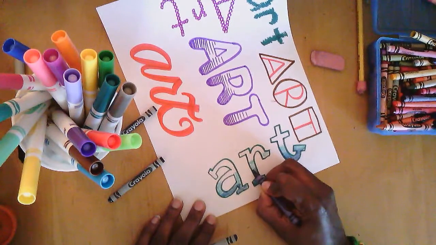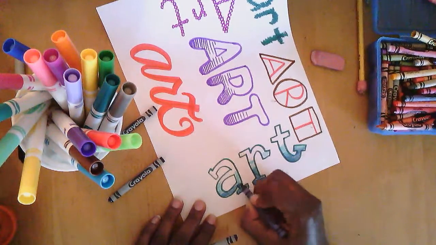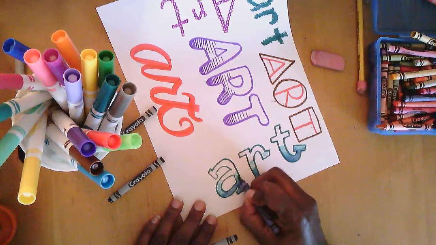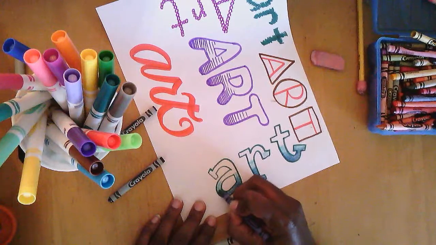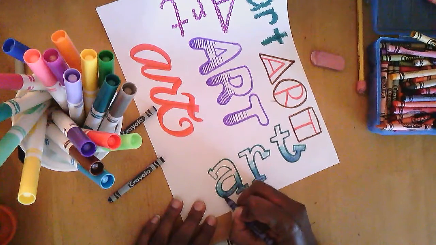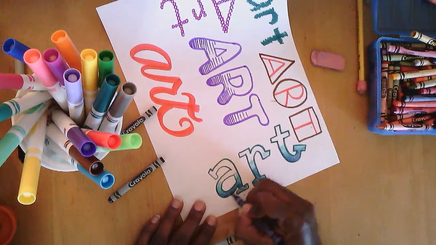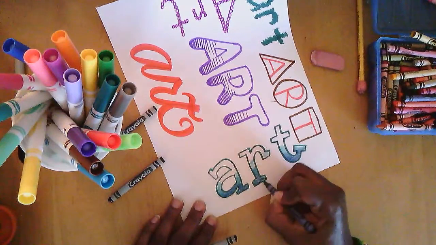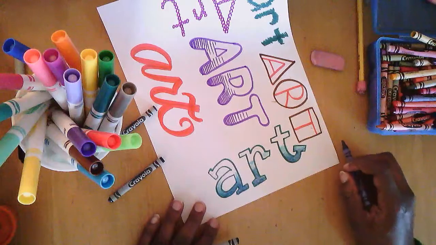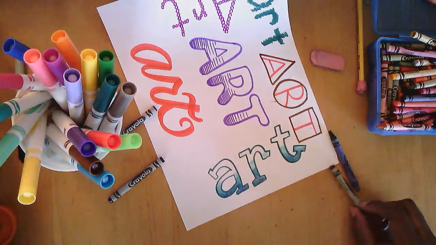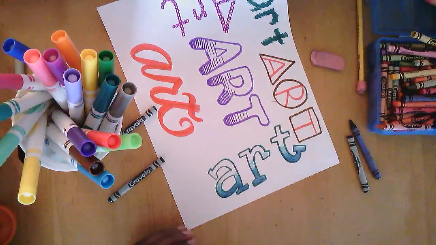So I'm adding that blue in with just a little bit of that blue-green there to make the transition not so obvious, where one color begins and another one ends. See, it's already coming into view.